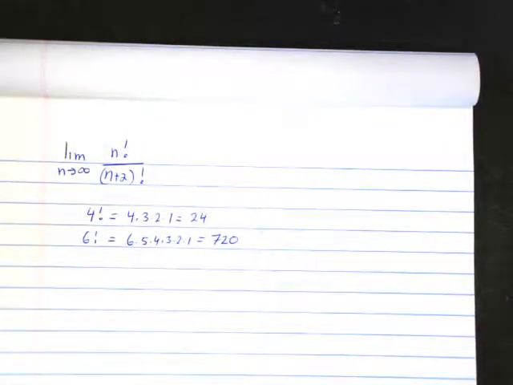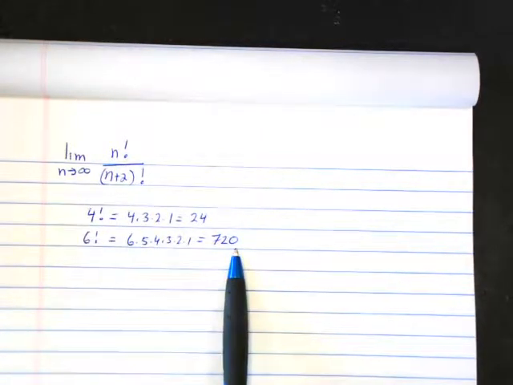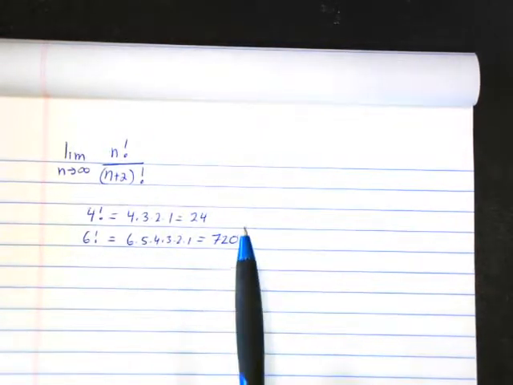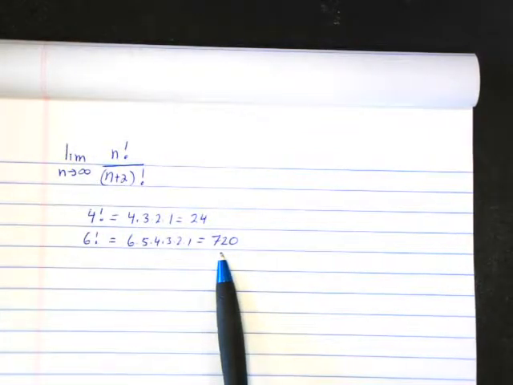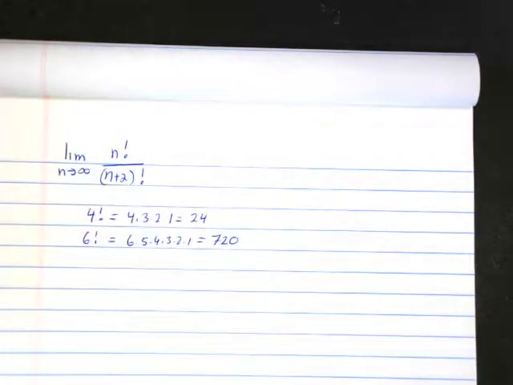Okay, so what's going to happen when n gets bigger and bigger? When n gets bigger and bigger, what's going to happen to n factorial? It's going to get bigger. In fact, it gets big pretty fast, doesn't it? 6 factorial, you're already up to 720. 7 factorial would take 720 multiplied by 7. You're already into the almost 5,000 range. Okay? So this is in the form infinity over infinity.